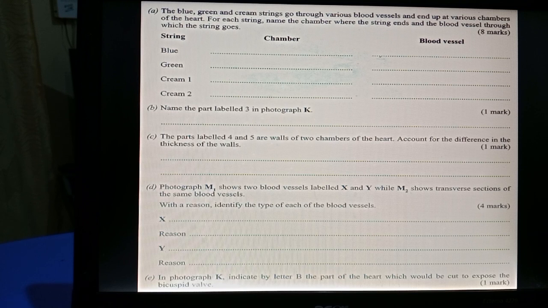Name the parts labeled 3 in photograph K. Then the parts labeled 4 and 5 are walls of 2 chambers of the heart. Account for the differences in the thickness of the walls, 1 mark.